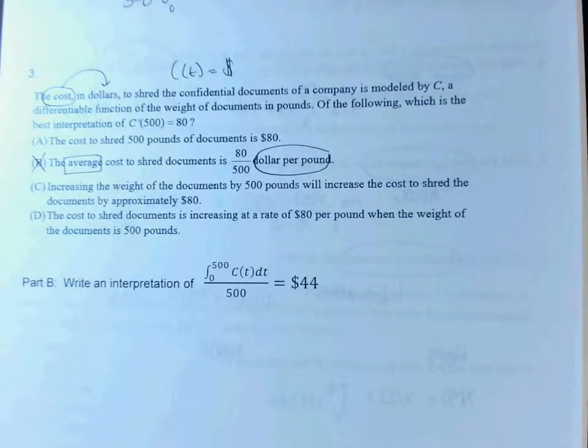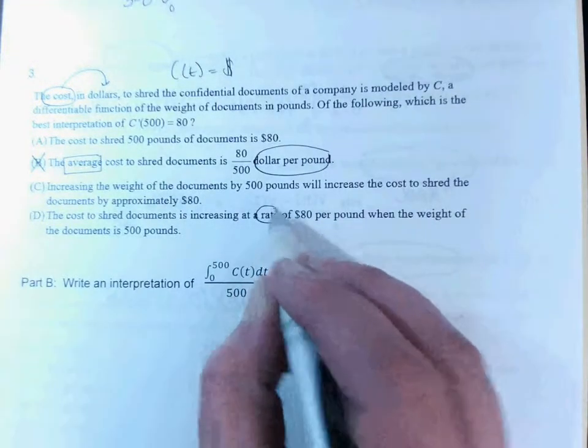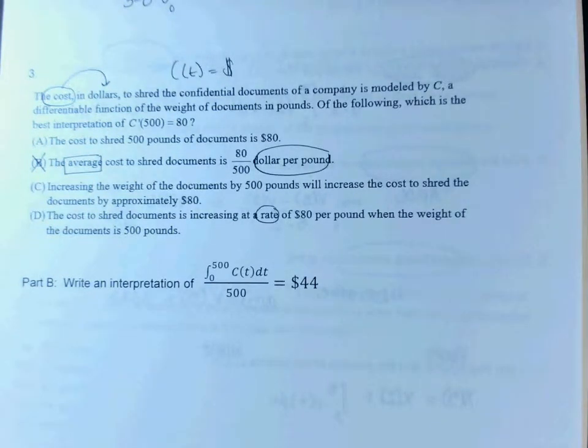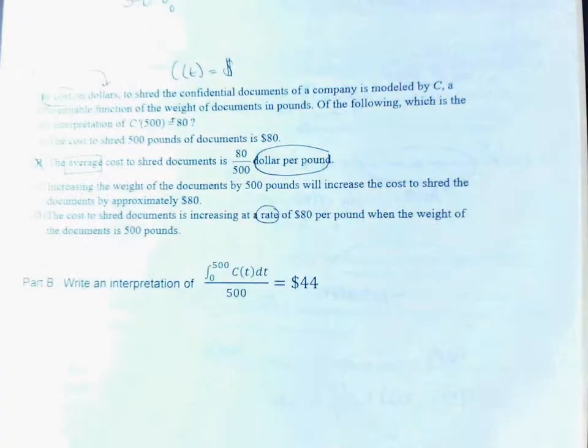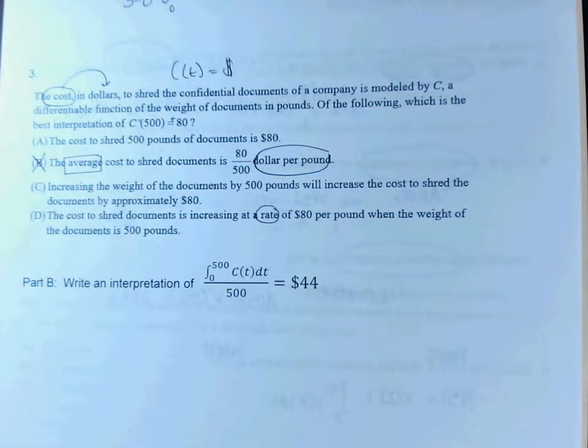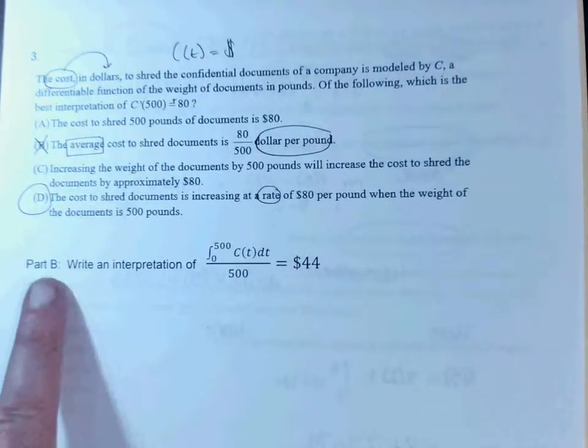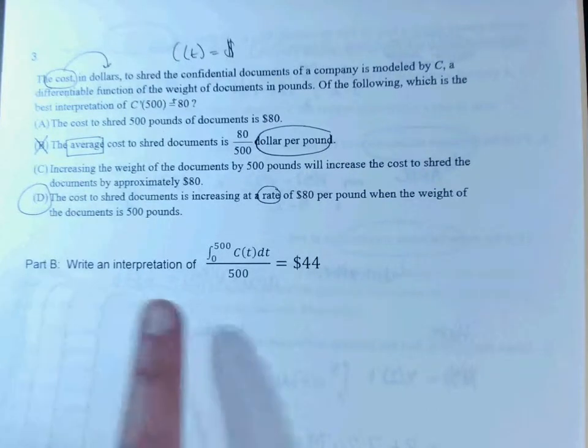Any other thoughts? We have a C prime. So what should the magic word be? A rate. Okay, and then why is it increasing? Because the rate came out to be positive 80. And then remember that if C is in dollars, then my derivative would be in dollars per pound. So D is going to be correct there. Now, notice if I change to this one. Okay, this is the same.